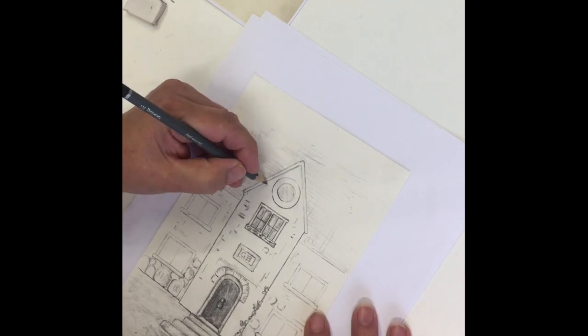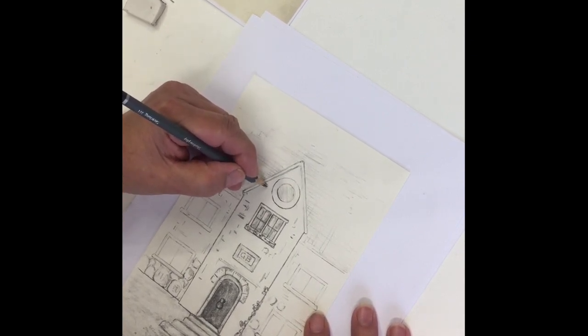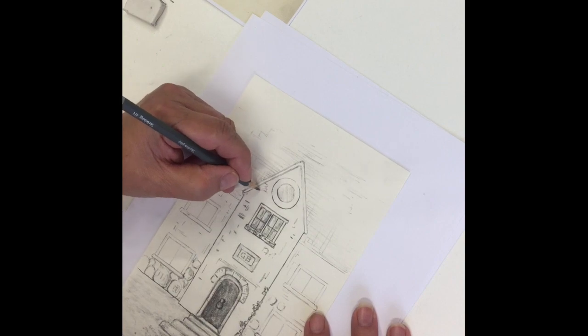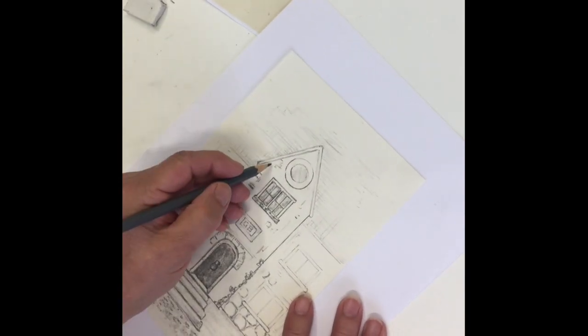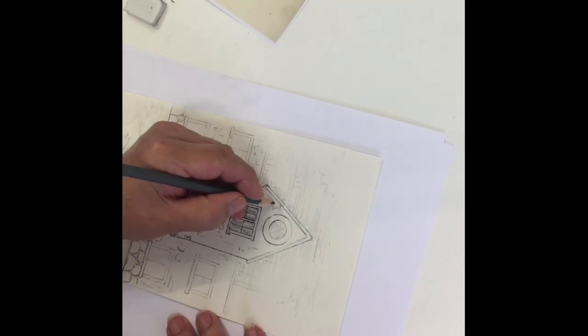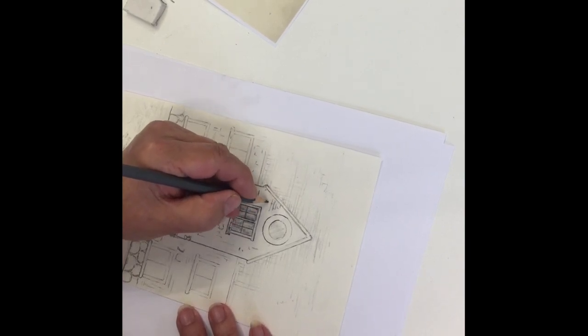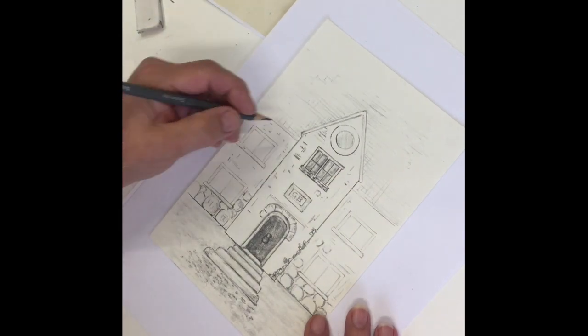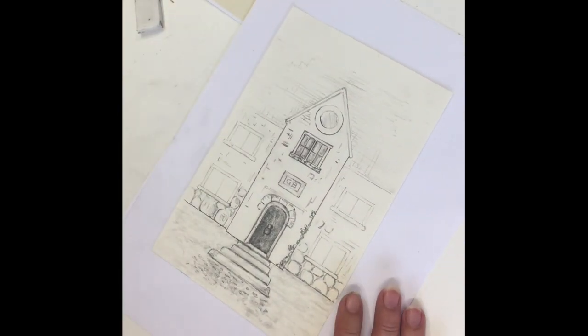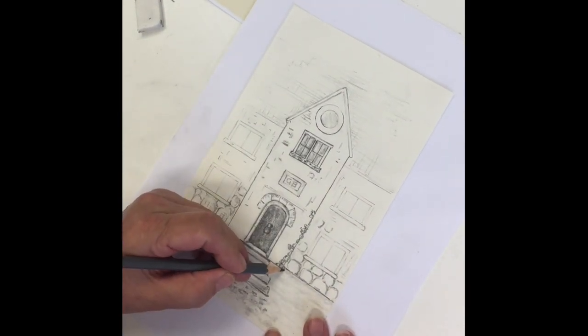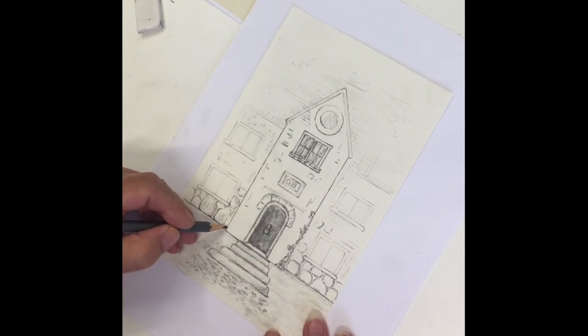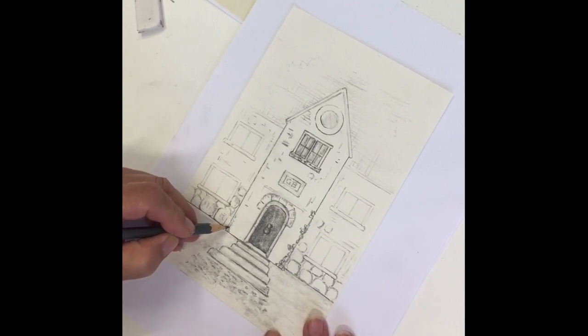So now it's up to you to work on your details. I decided not to put my tree in because I got carried away with putting the windows in, and I didn't want to take them out once I put them in. So I'm going to work on this, and I'm just going to do a picture at the end of it, and I'll put that on at the front of the video.